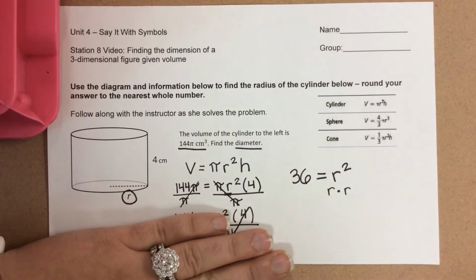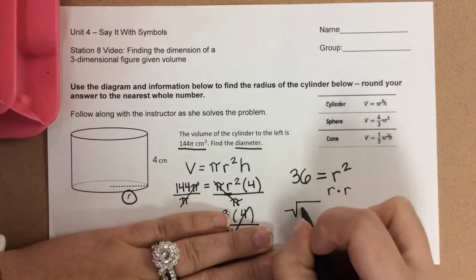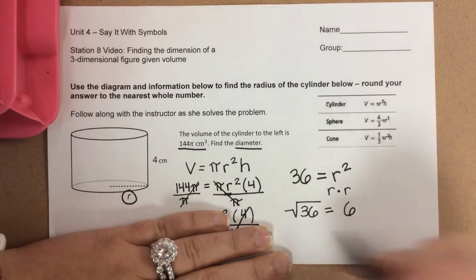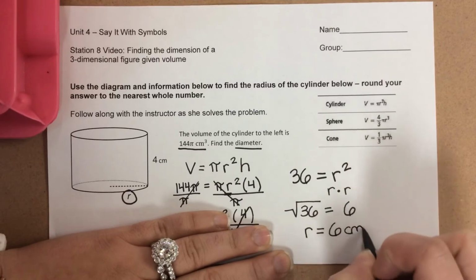So I need to think what number times itself, what double, is going to multiply to give me 36. If I go through 1 times 1, 2 times 2, 3 times 3, or use the square root button on my calculator, I get an answer of 6. So I know that the radius of this cylinder is 6 centimeters.